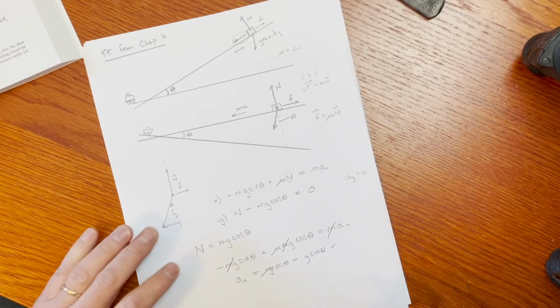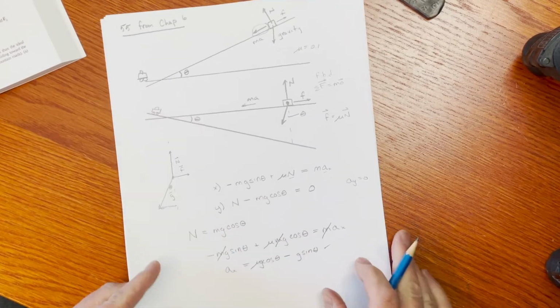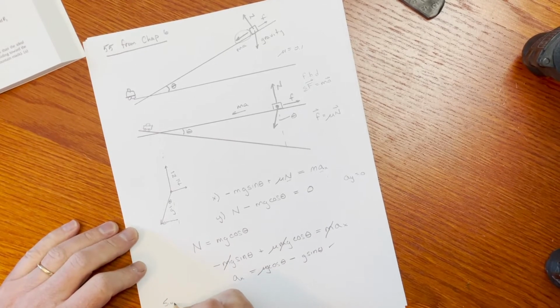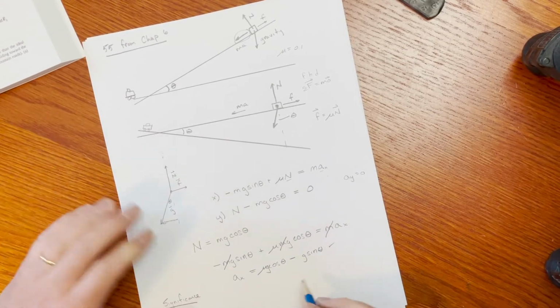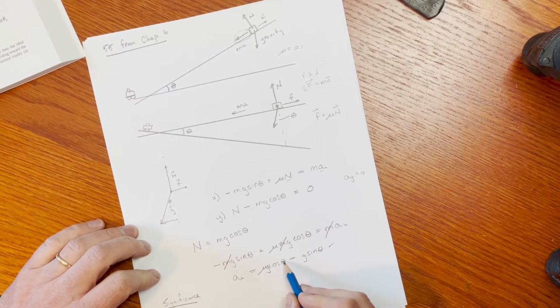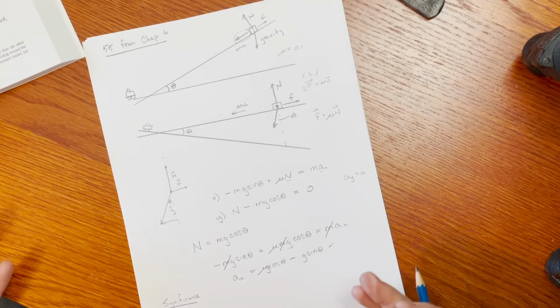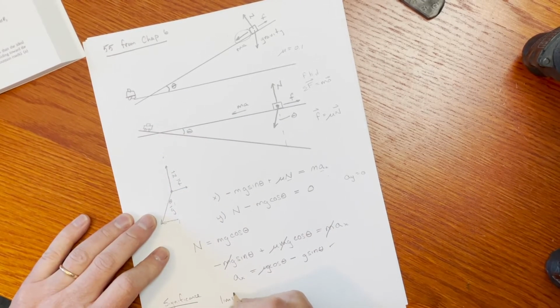And if I go ahead and put 10 degrees in for that, I could figure out what the acceleration is. Now, just looking at this again, if I make theta equal to 90 degrees, cosine of theta goes to 0, sine of theta goes to 1, and I just get g, which is what I would expect for free fall. So this makes sense in the limit.